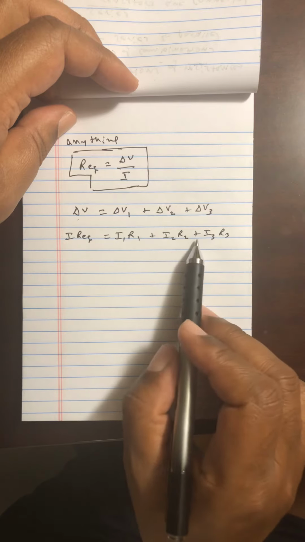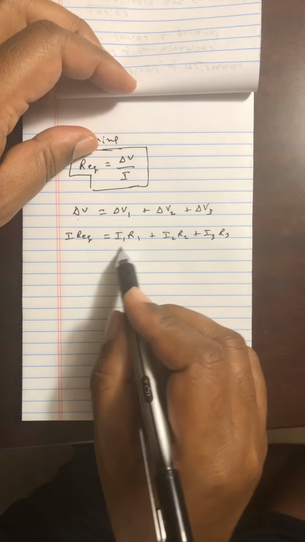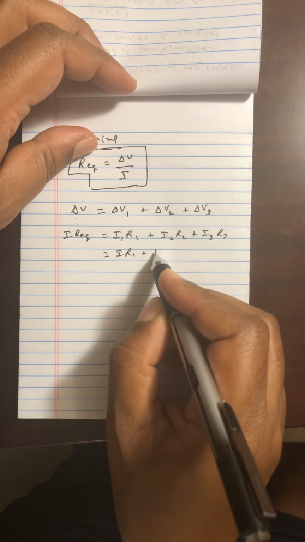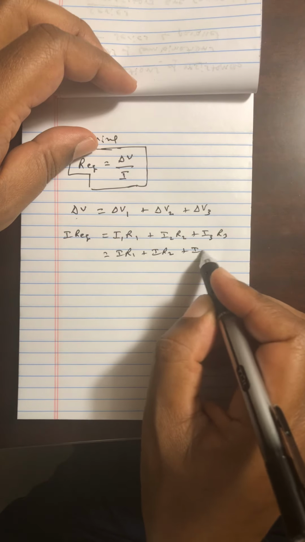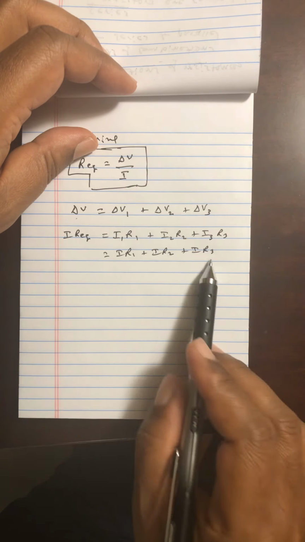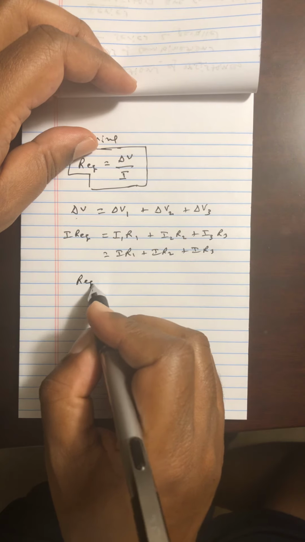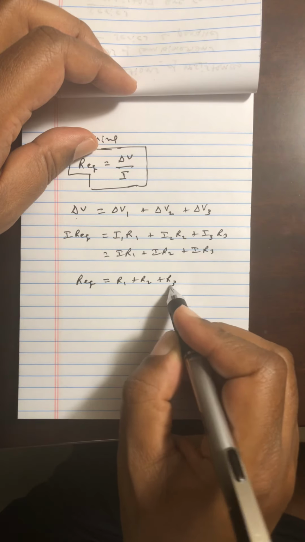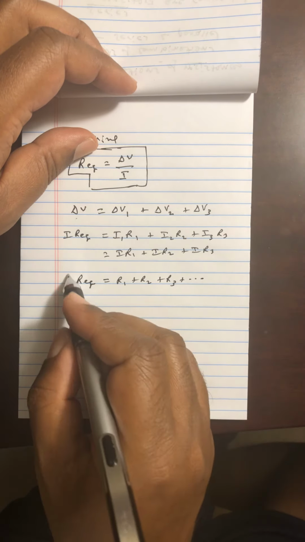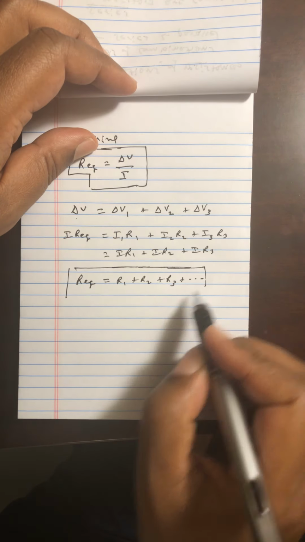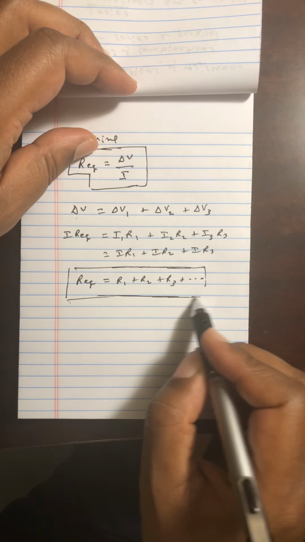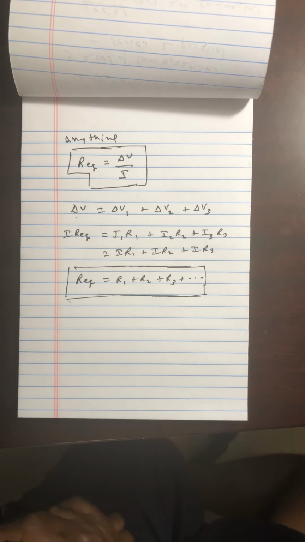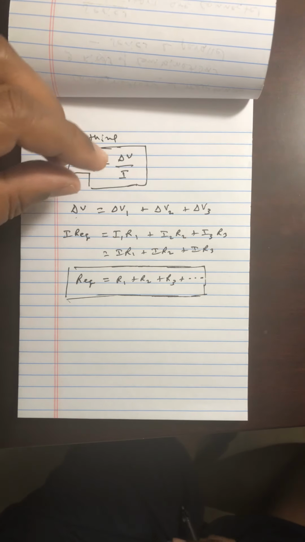But remember, all the currents are equal, okay? So we can just replace all of them by I. They're all equal to I. So this equals I times R1 plus I times R2 plus I times R3. So you see the current cancels out from this equation, and we get the following formula for equivalent resistance: R1 plus R2 plus R3. If there are more resistances, the same pattern continues. Okay, so for series combination, the equivalent resistance is the sum of the individual resistances, right? This is for series combination.